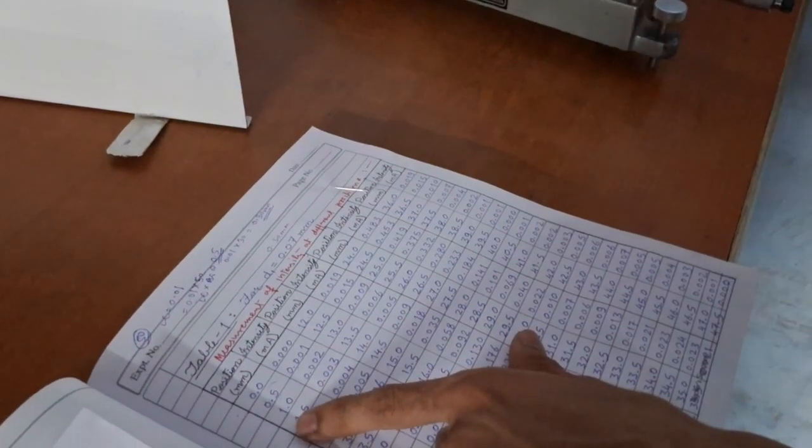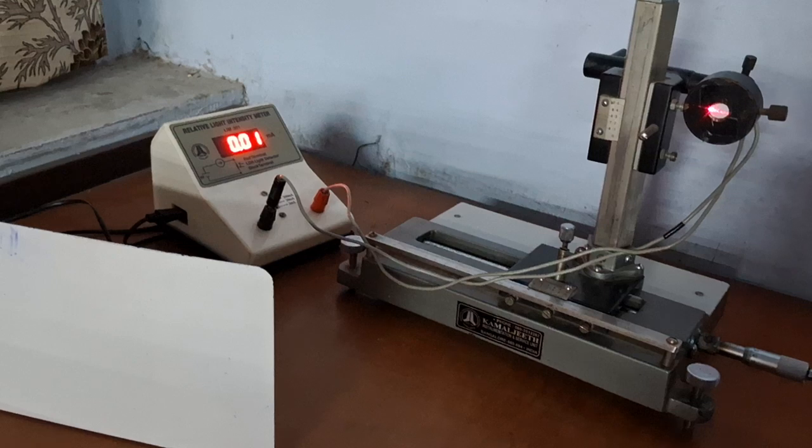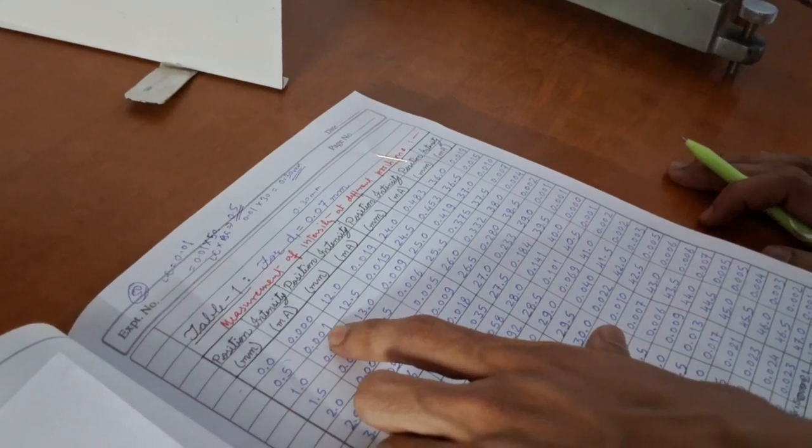As you can see in the intensity meter, it was 0.00. Sorry, my hand was there. It is 0.01 or 0.02. Simply you can see, it's 0.01 or 0.02.